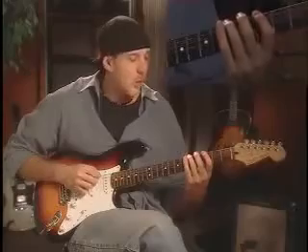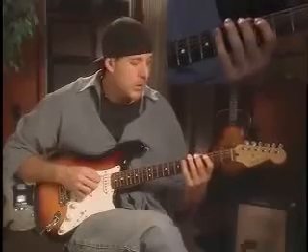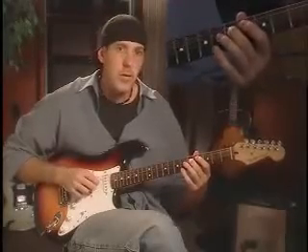You just assign a number or a degree to each note in order. The root is your 1. The second note is A, that's your 2. In the key of G, your second is an A. Your third would be your B, the third note in the G major scale. Your fourth is C, fifth is D, sixth is E, seventh is F sharp. And then your eighth note, your octave, you're back to your 1 again.